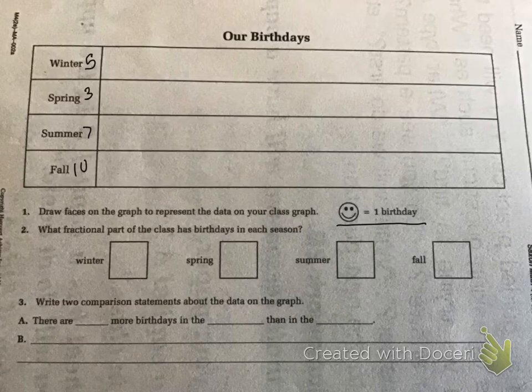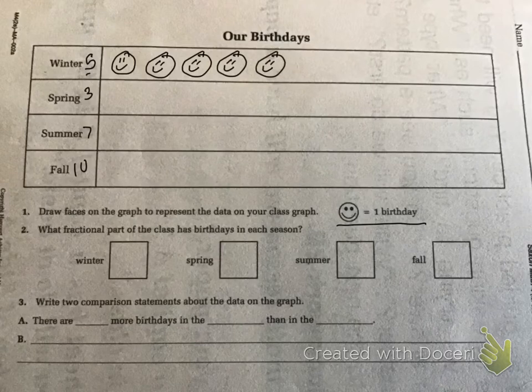So if in winter we have 5 birthdays, I would draw 5 smiley faces. 1, 2, 3, 4, 5. In spring, we have 3 birthdays, so I would draw 3 smiley faces. 1, 2, 3.